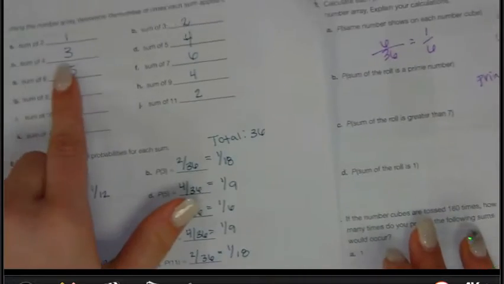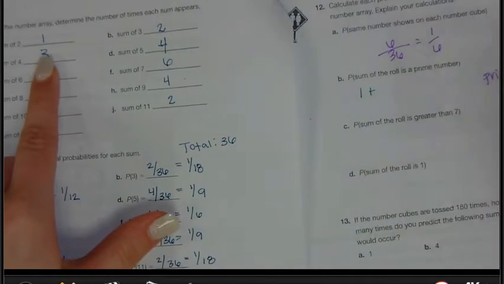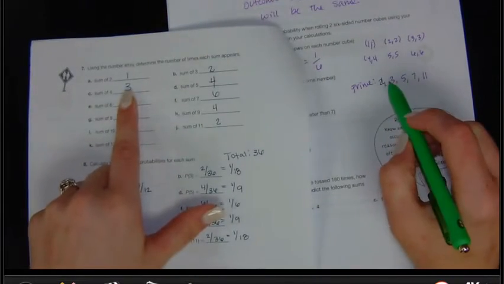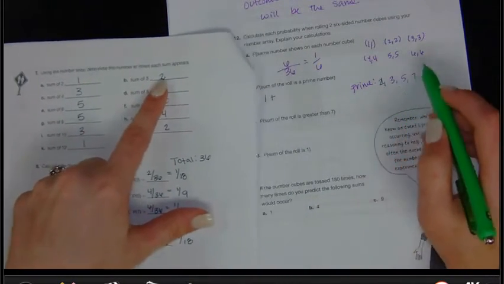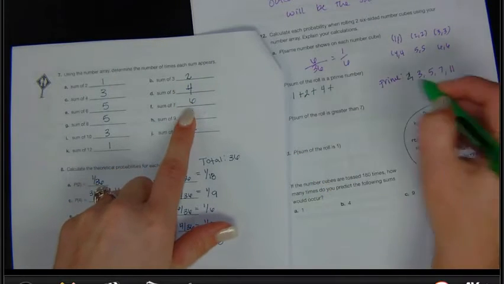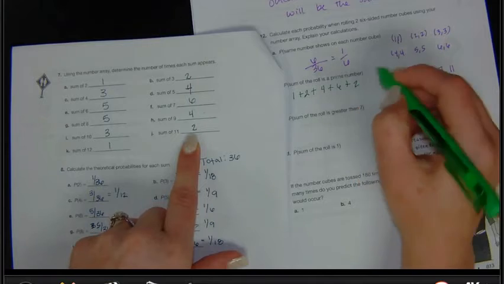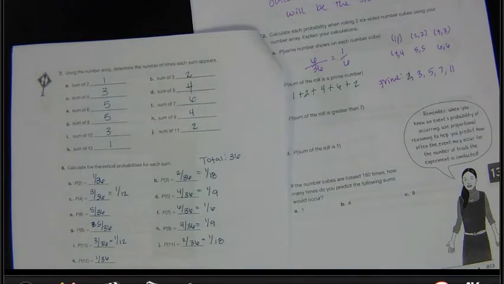Well, I'm actually going to go back over here. How many times can 2 show up? Well, 2 can show up 1 time. 3 shows up how many times? 3 shows up 2 times. 5 shows up 4 times. 7 shows up 6 times. And 11 shows up 2 times. You're saying, well, why is it not 9? Well, 3 can go into 9. So 3 times 3 is 9.